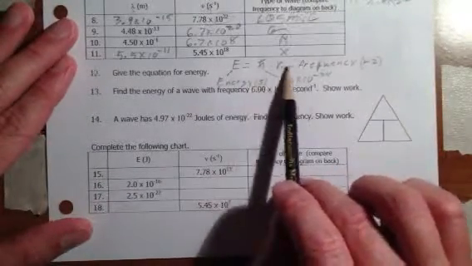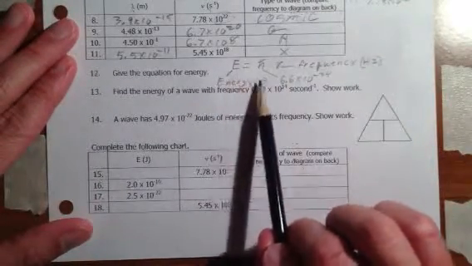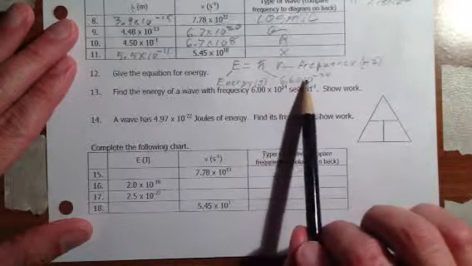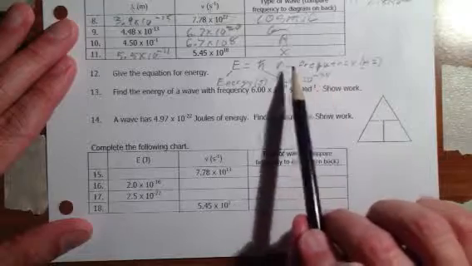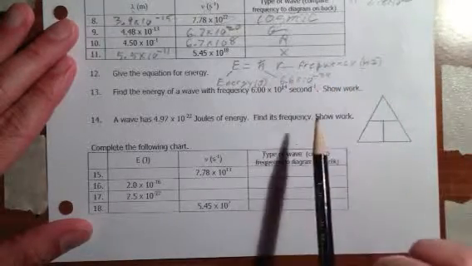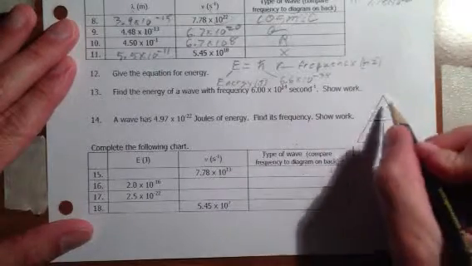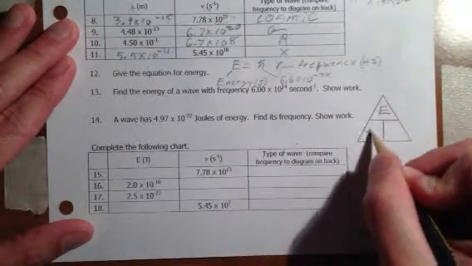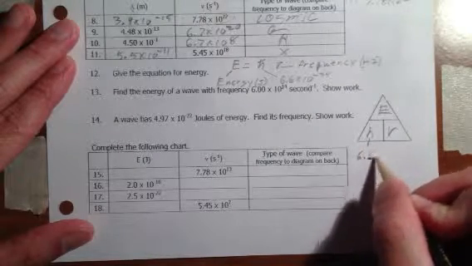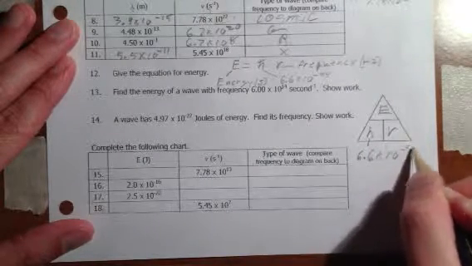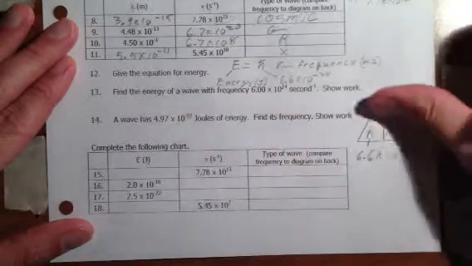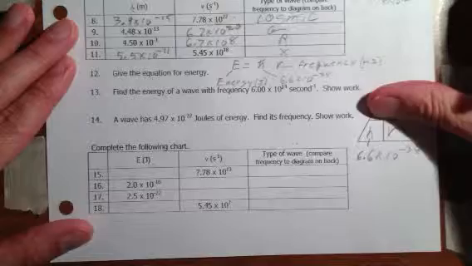Next part is our equation for energy. E equals hv. E is going to stand for energy in joules. H is going to be a constant, 6.6 times 10 to the negative 34th. And V is going to be our frequency, and it's going to be in hertz again. So our easy math for this is E, H, frequency, and H is 6.6 times 10 to the negative 34.